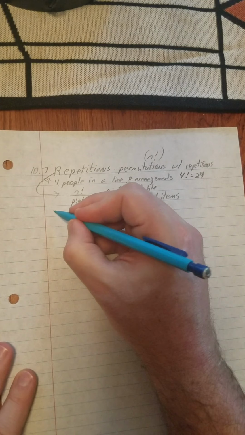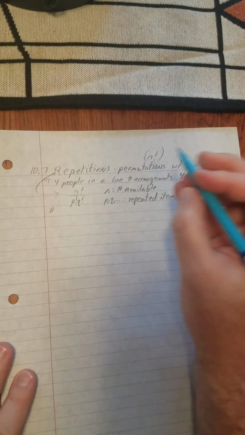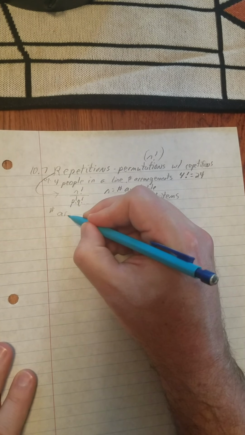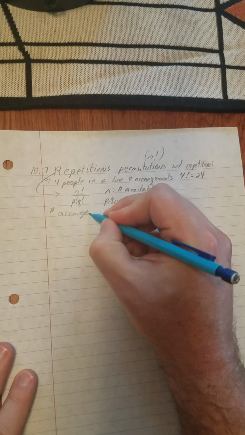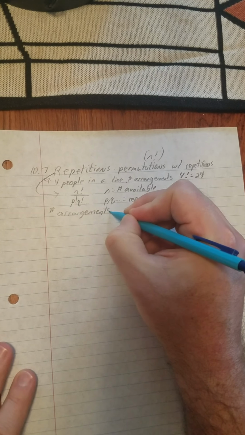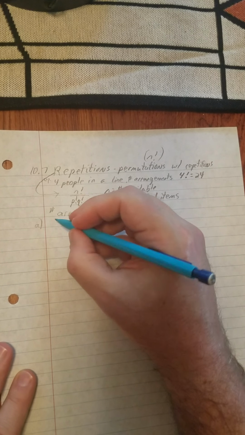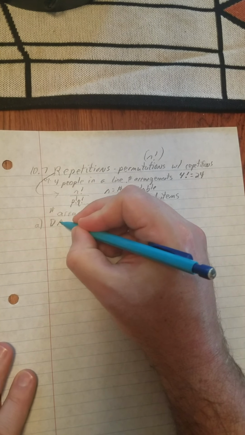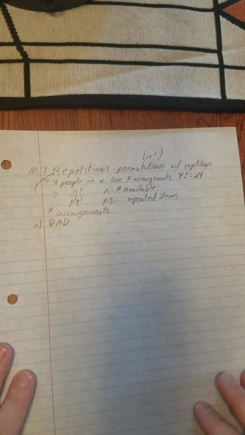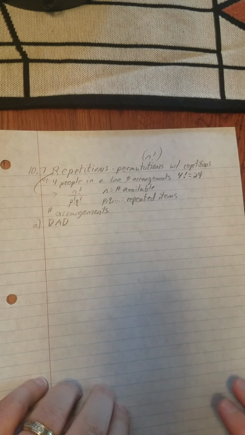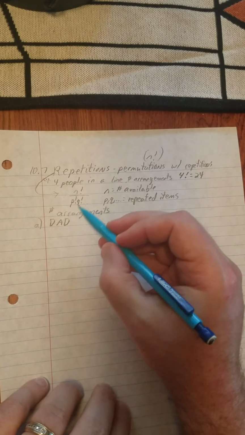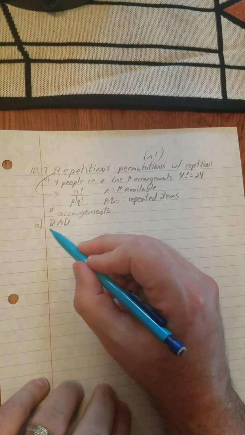So for example, let's say number of arrangements. These are the directions. How many ways can I rearrange the letters DAD? So you can see we have a repetition.